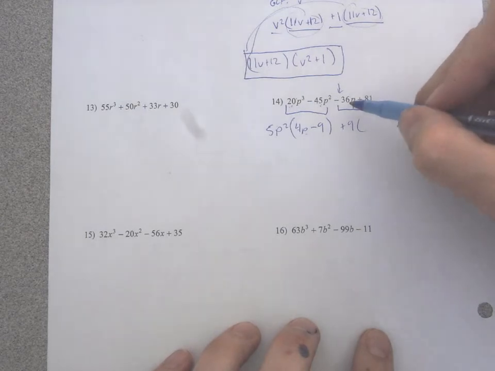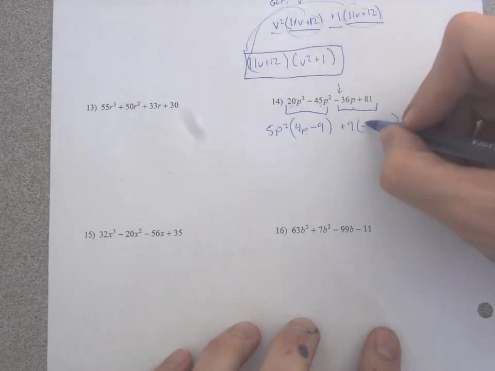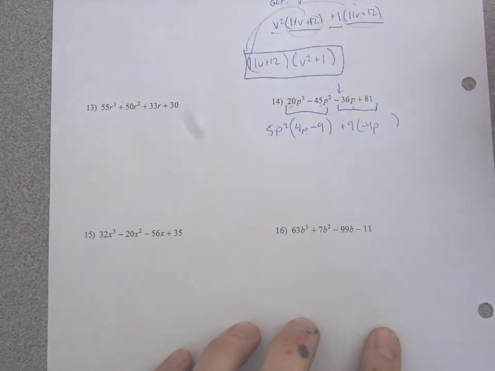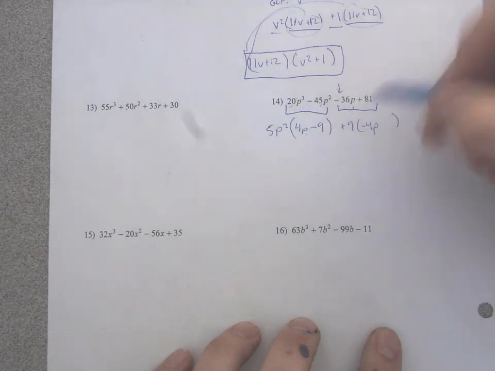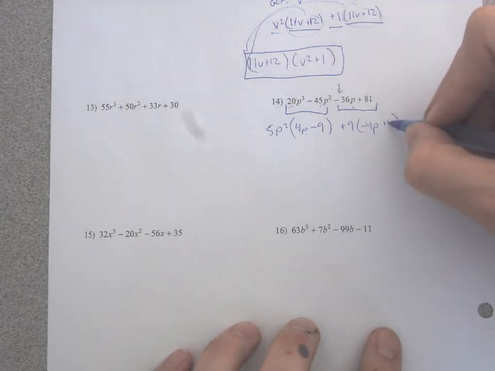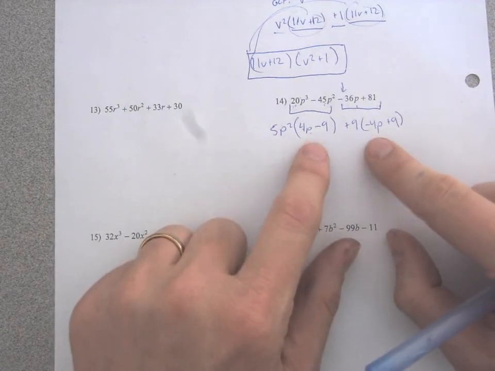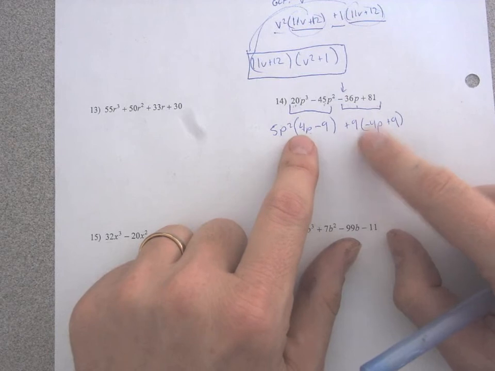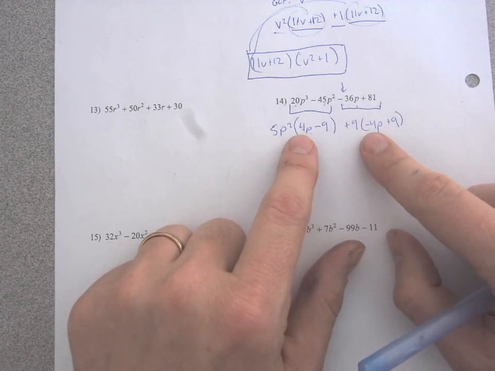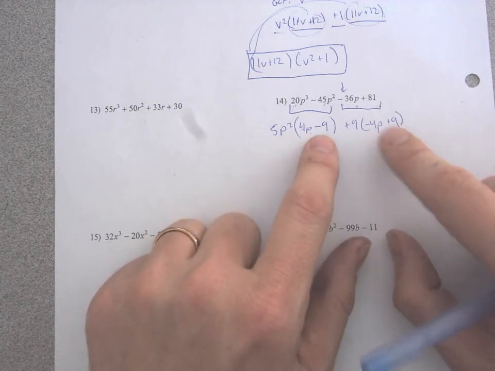So the greatest common factor is 9, so negative 36 divided by 9 is negative 4. I still have a p there. And 81 divided by 9 is positive 9. So it looks like I have matching factors, only the signs are off. Like this, I'm supposed to have a positive 4p and a negative 9, and I don't.